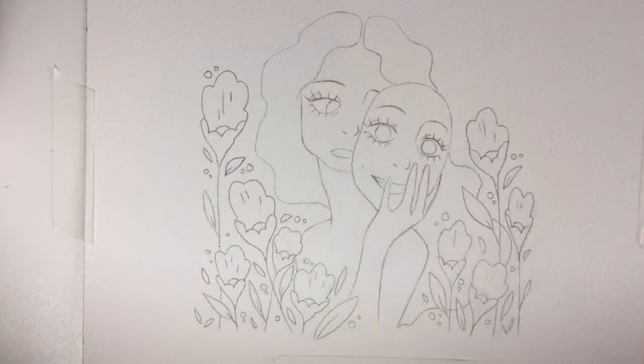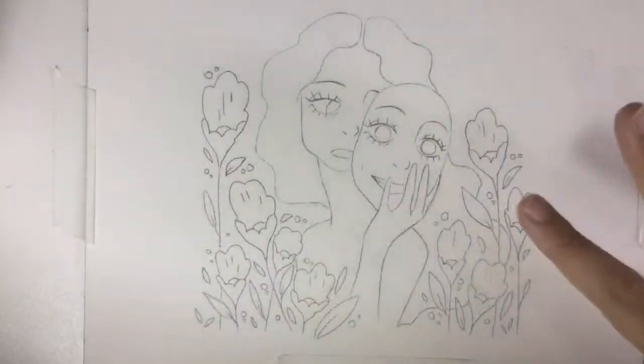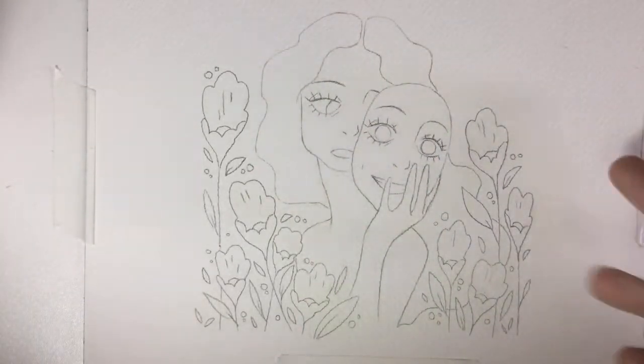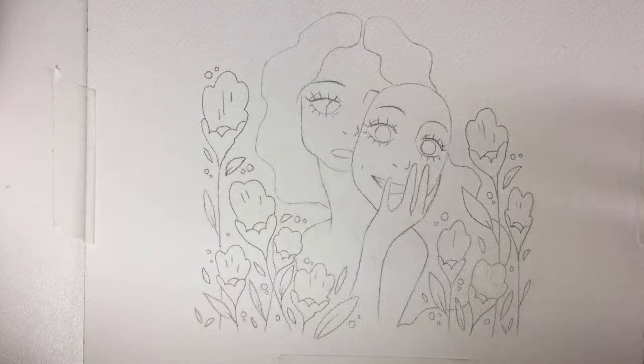So if you guys don't know, you can download this line work. It's a digital version of the line work that you can paint with me during this live. You can also print it out and paint it with whatever materials you like to use. And you can just have fun and relax painting a little bit.